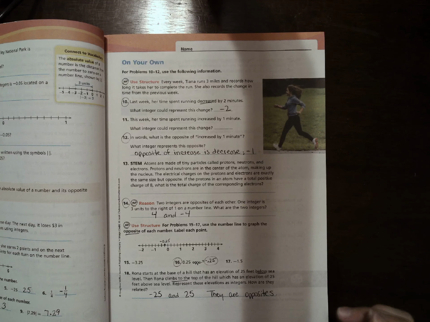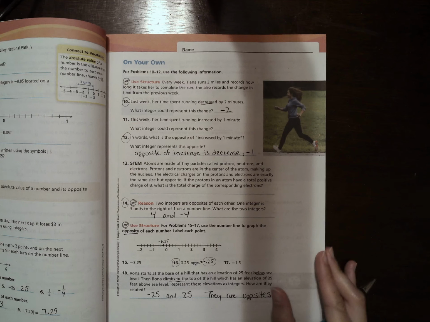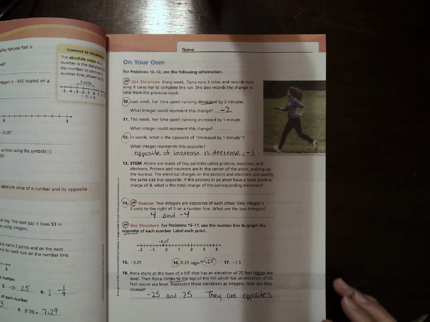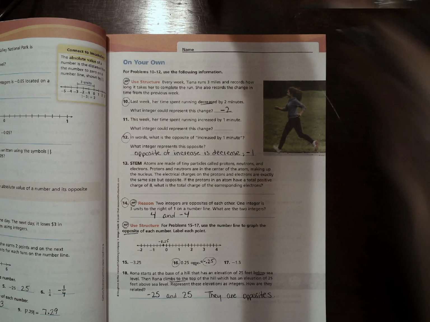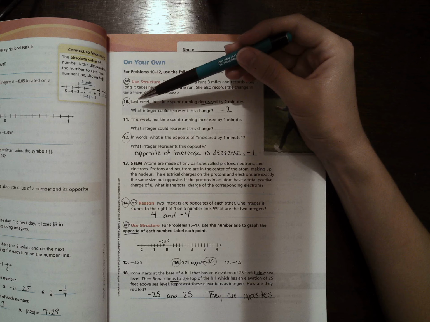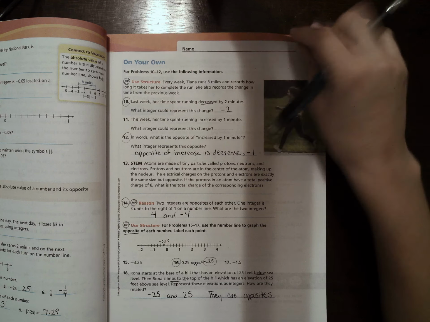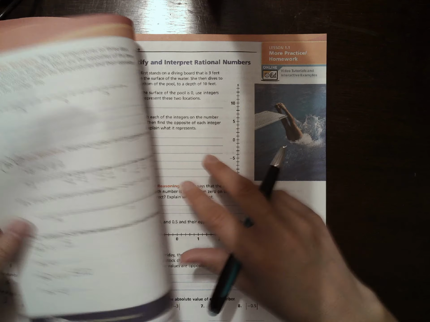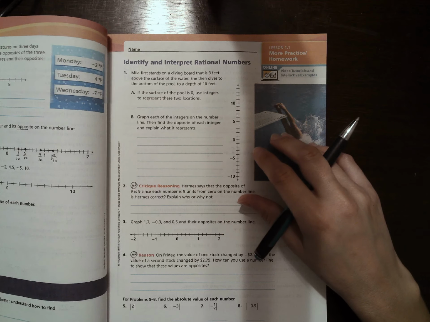I would like you to pause this video at this point so that you can work on all of the even numbers on page 9 and all of the even numbers on page 10.